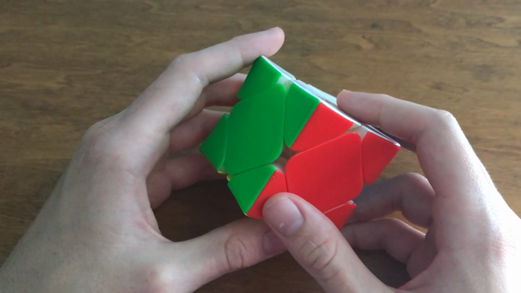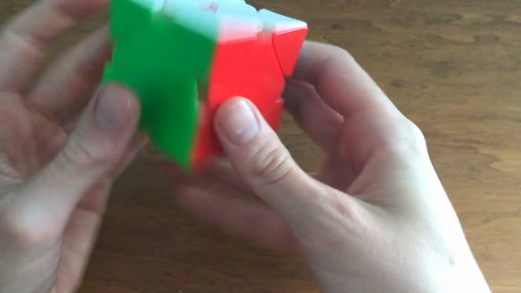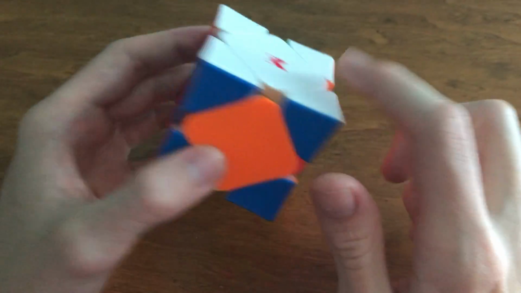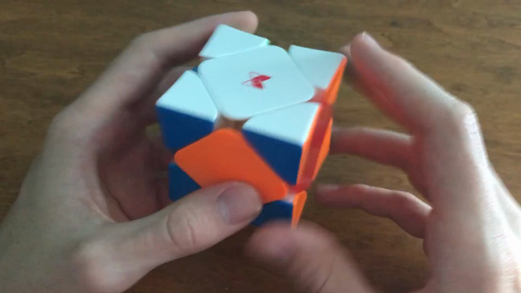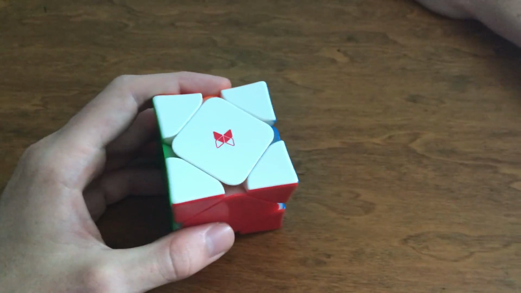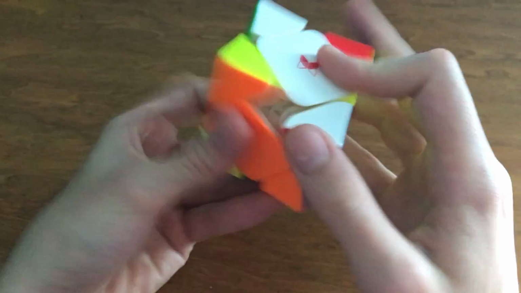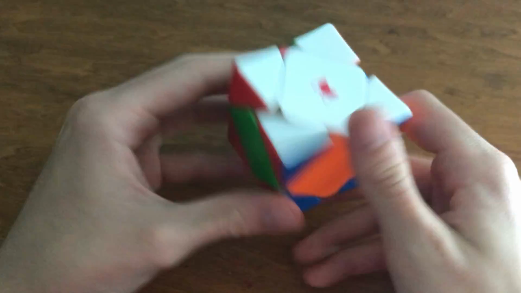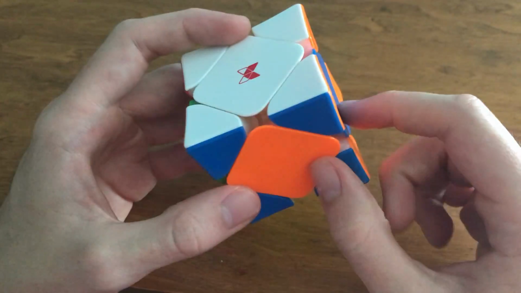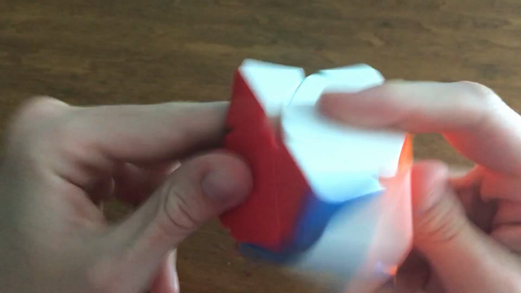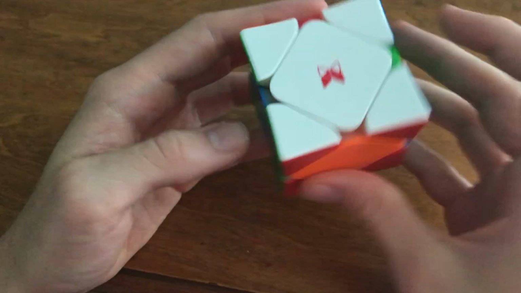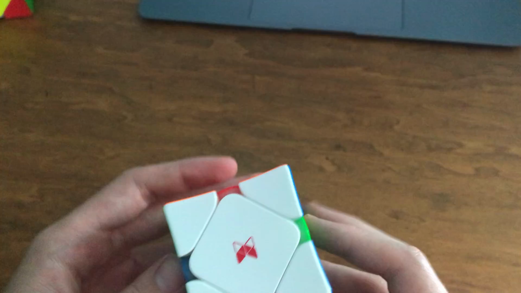And then there is U-perm, where the U center is solved, and then there's a 3 cycle of centers and 1 solved. Then there's Z-perm, where U center is solved. Then there's 2 swaps that are adjacent swaps. Then there's H-perm, which is U center solved, and then 2 opposite swaps.